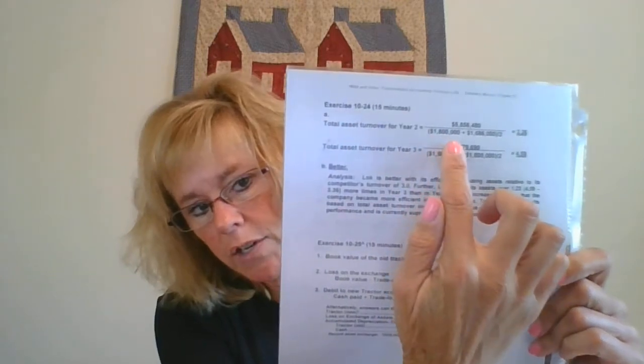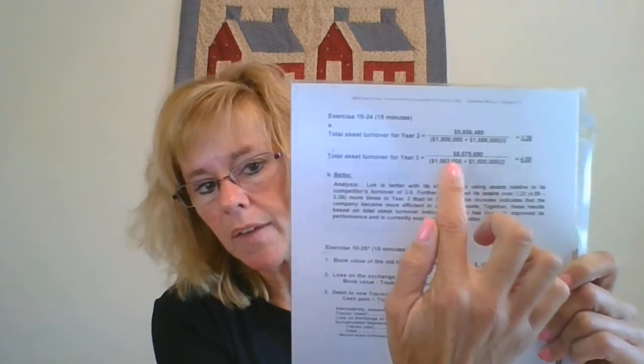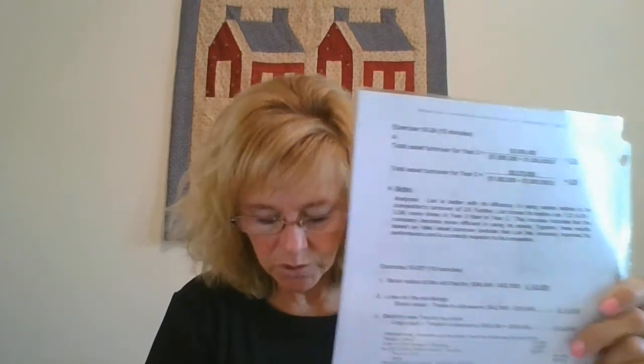They give you the first year and the second year, add those together and divide it by 2. And then for year 3, same thing, net sales. This is year 2 and year 3, add those together and divide it by 2 to get your average total assets. Year 2 is 3.36. Year 3 was 4.59. They went up. That's good. And their competitors were 3, so they did way better.